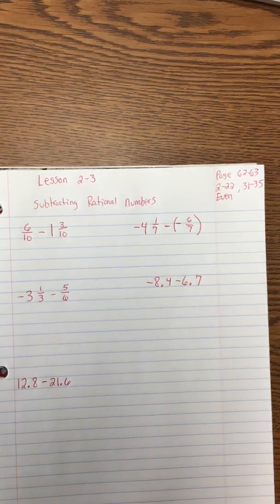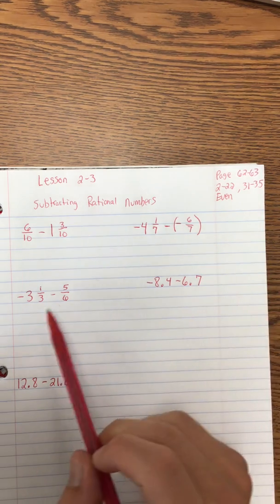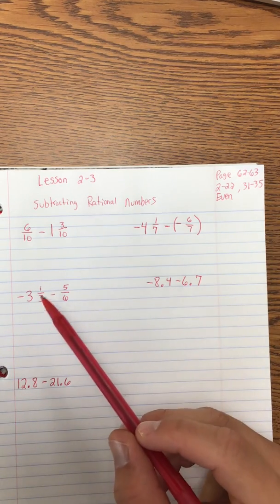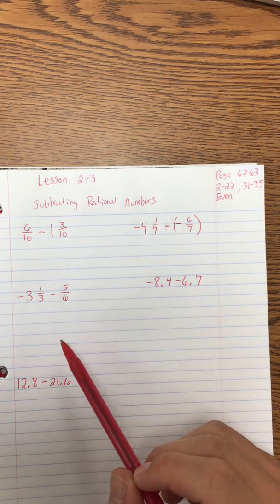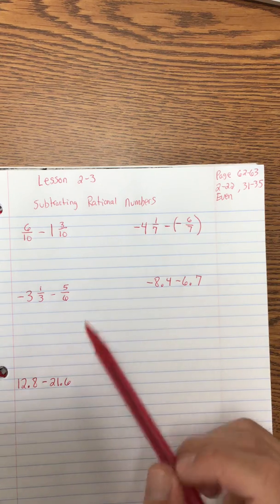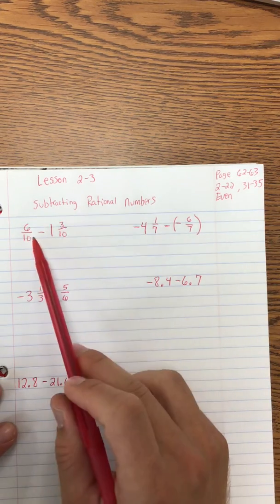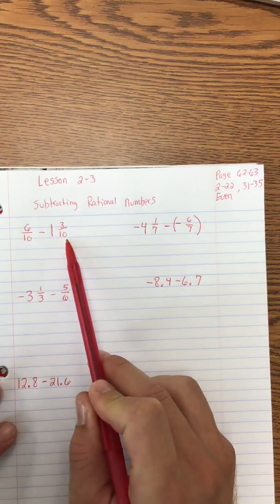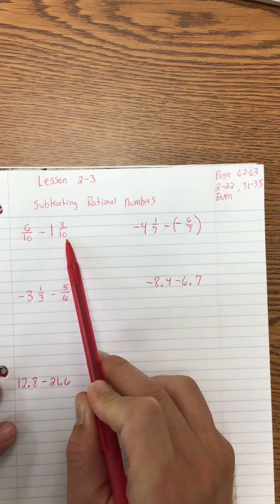And to figure out if our answer is positive or negative, we're still asking ourselves which of the two numbers that I'm working with are farther from zero. Okay. What we learned last lesson is that we have to have a common denominator when we are adding or subtracting fractions. Okay. So in this first example, we already have a common denominator, so that's going to be nice because it's going to save us a step.